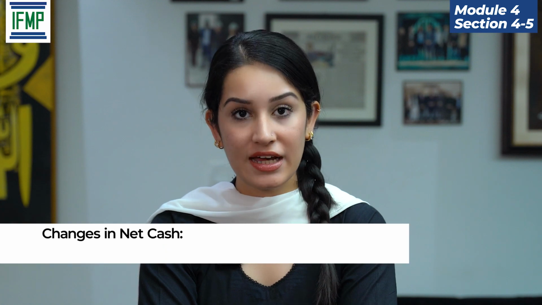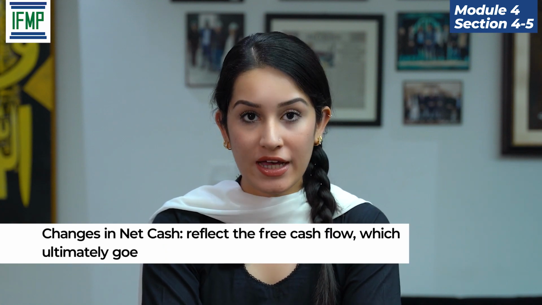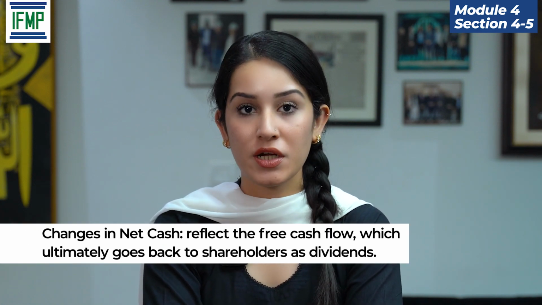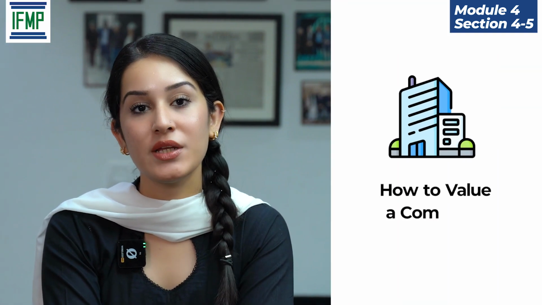And lastly, you should keep a close watch on the changes in net cash. This reflects the free cash flow, which ultimately goes back to the shareholders in the form of dividends. You should note that the free cash flow is the operating cash flow after deducting capital expenditure. And now let's transition to Section 5, how to value a company.